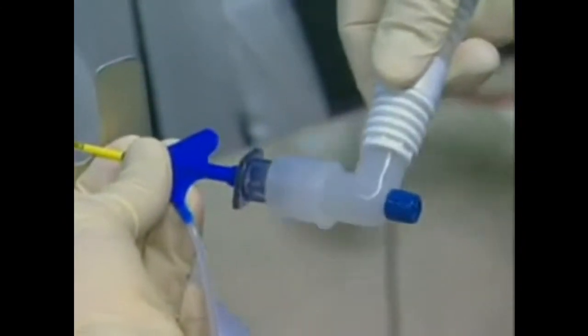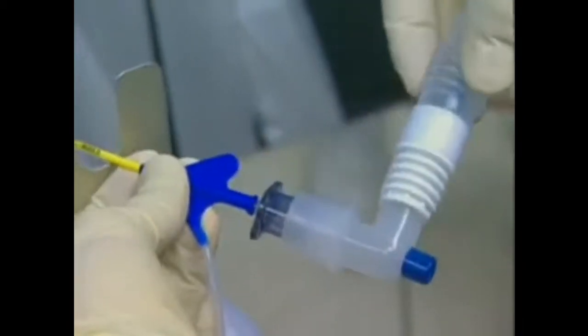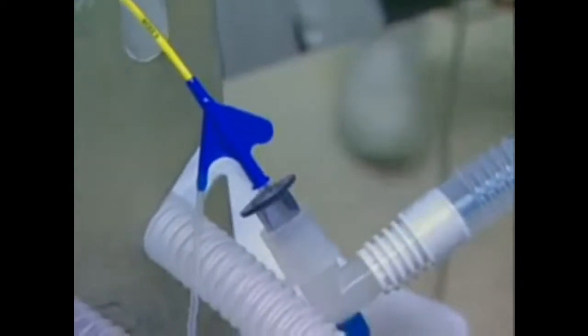Well, there are several indications for the use of a single lumen tube with an endobronchial blocker set, and I use it in both the setting of thoracic surgery as well as the setting of cardiac surgery.